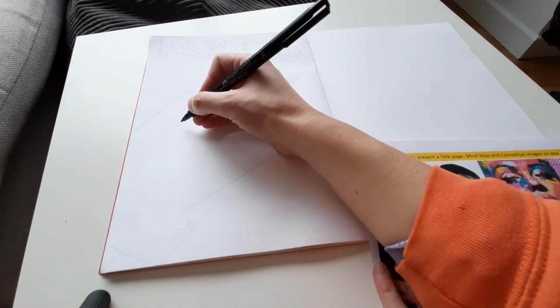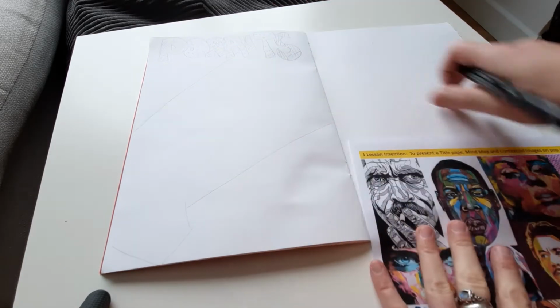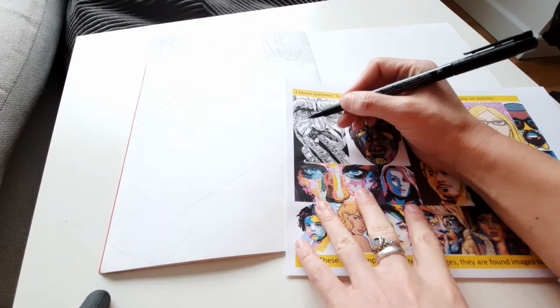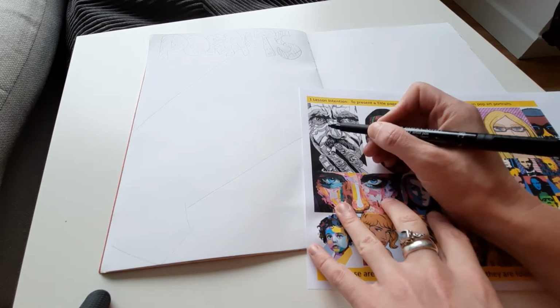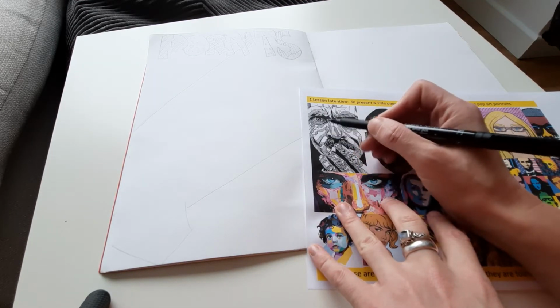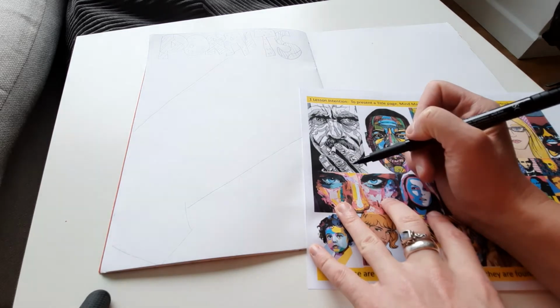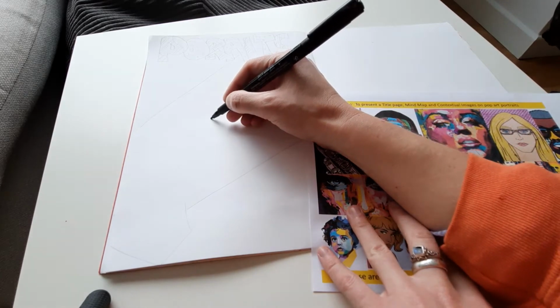But what I can start off doing is I'm going to look at Luke Dixon here, this artwork, and I am going to try and frame my mind map around some of these ideas. Let's have a bit of a think.